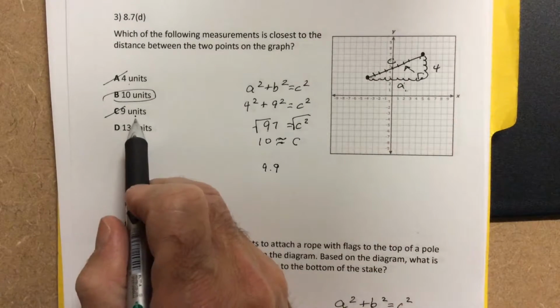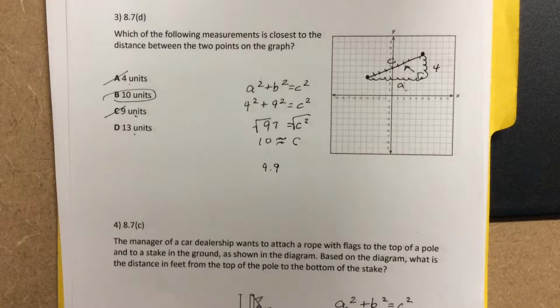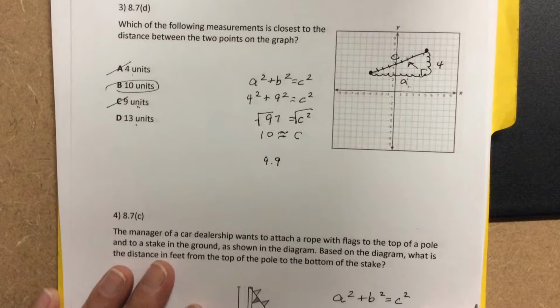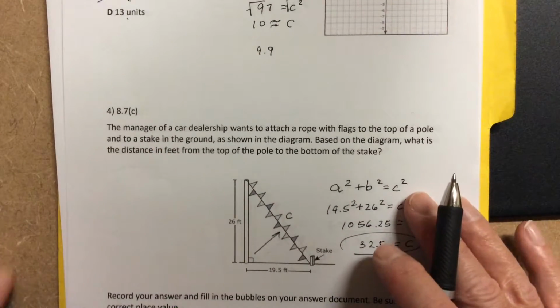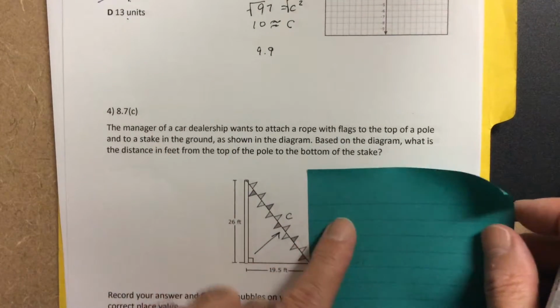That's closer to 10 than 9. Maybe that's why you missed it. You have to round up. Is that why you missed it? Don't look at just the first digit. Okay, number 4.